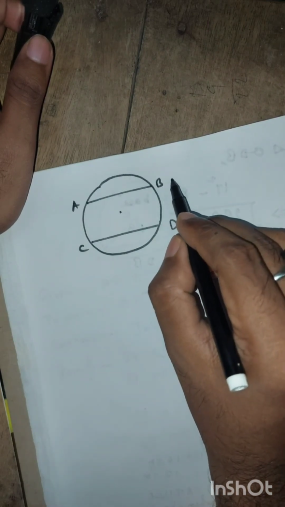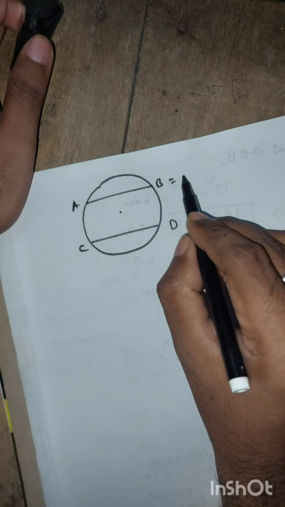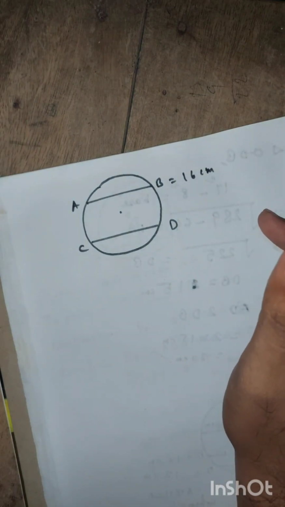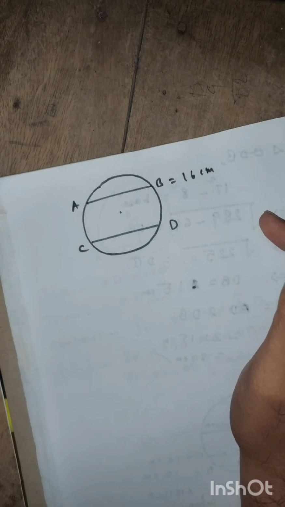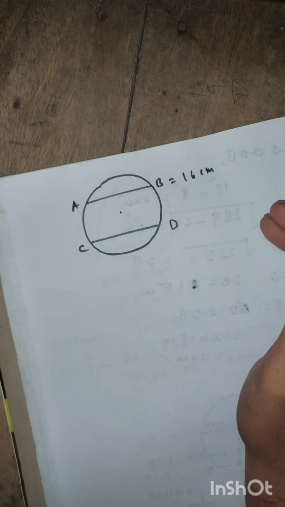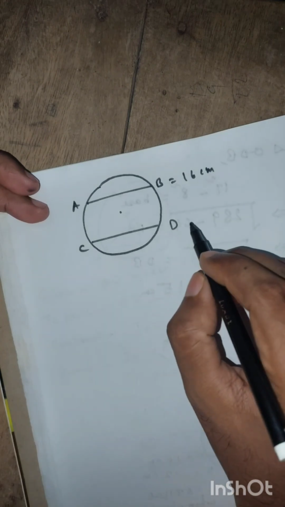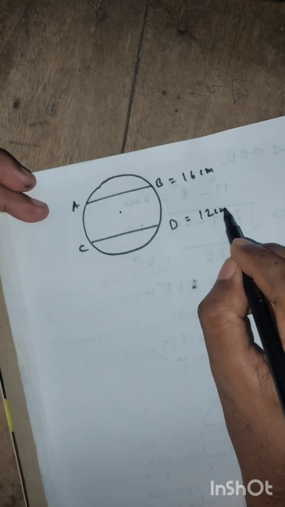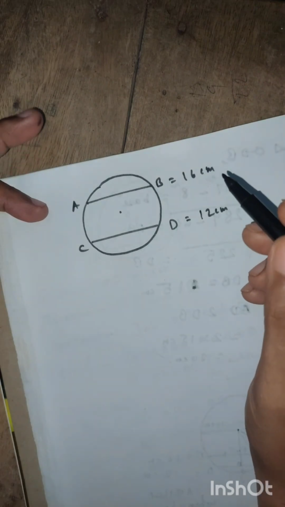AB is 16 centimeter, right? And CD is 12 centimeter.